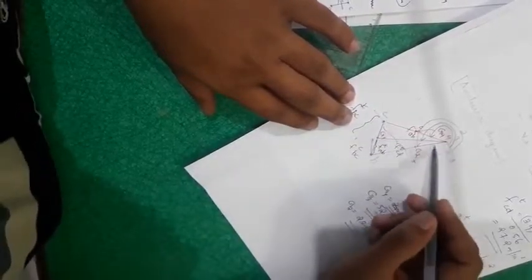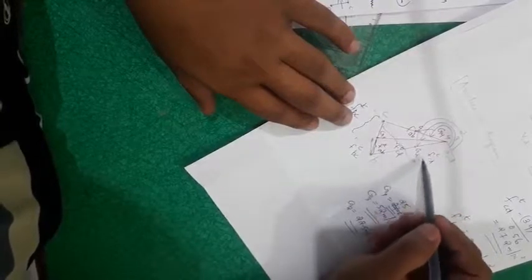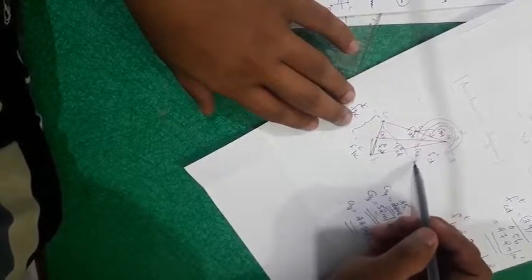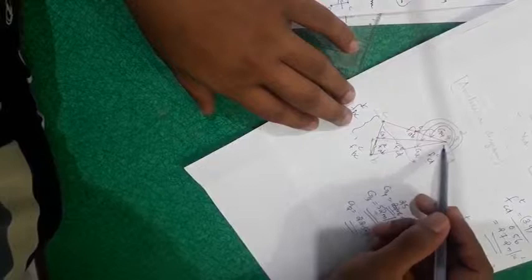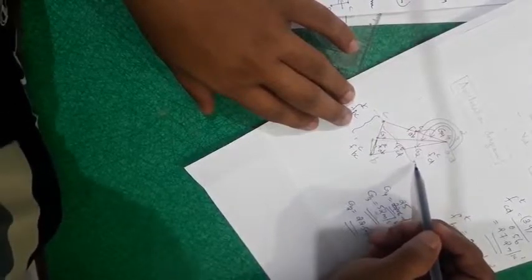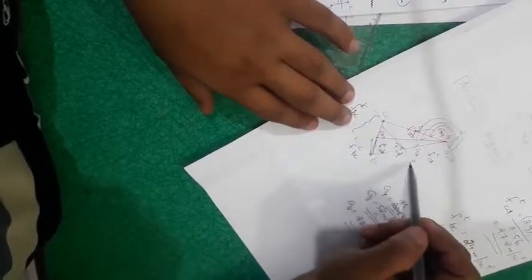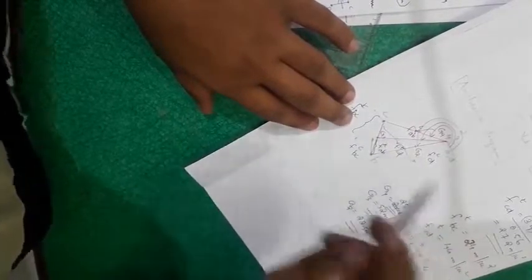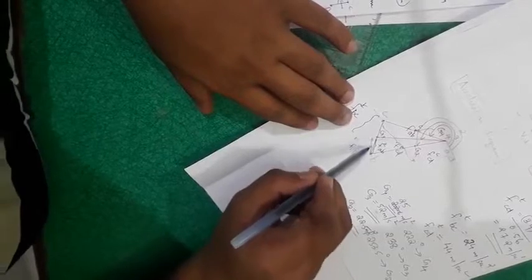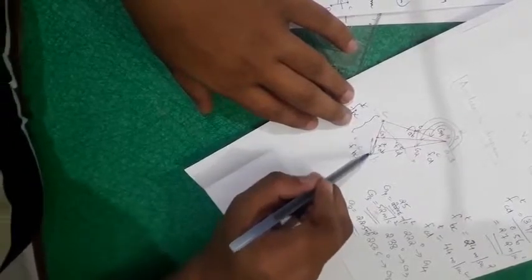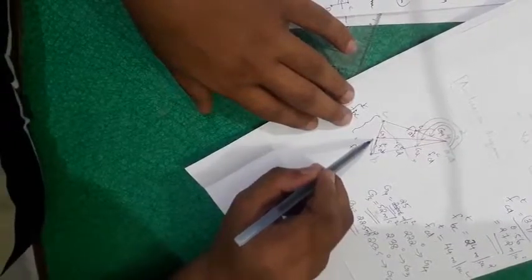Similarly, for the link CD, the centripetal acceleration part is this, and the tangential acceleration is going upwards, which we got from the figure.